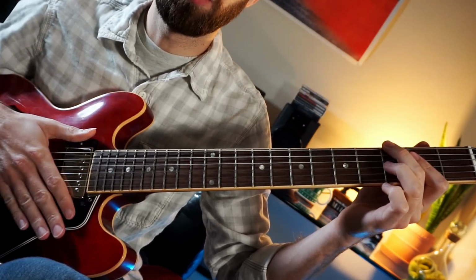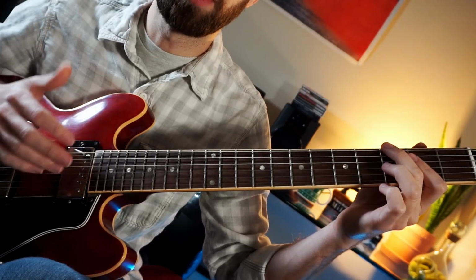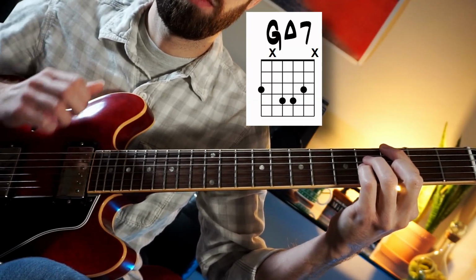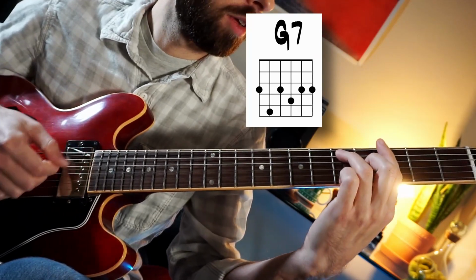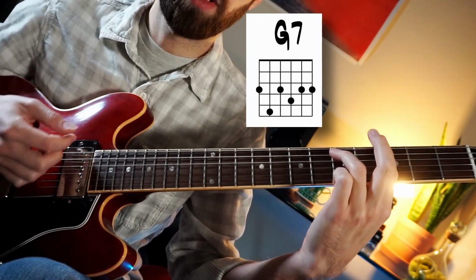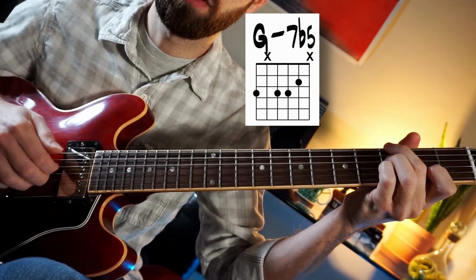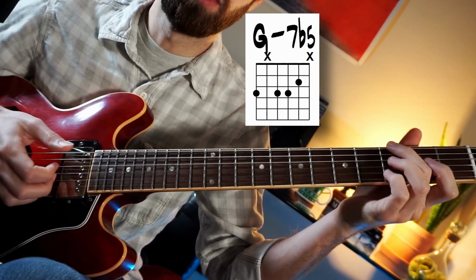Okay, so let's run through those again real quick, just all of the shapes on the E string. We have our major seventh shape. We have our dominant seventh. We have minor seventh. We have minor seven flat five. And we have diminished seventh.